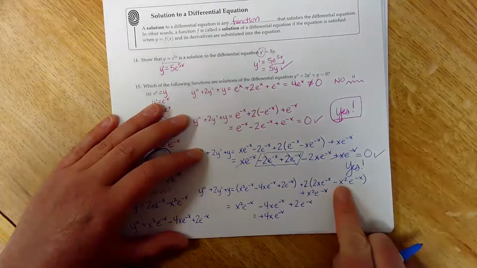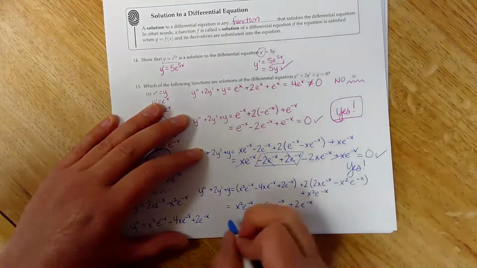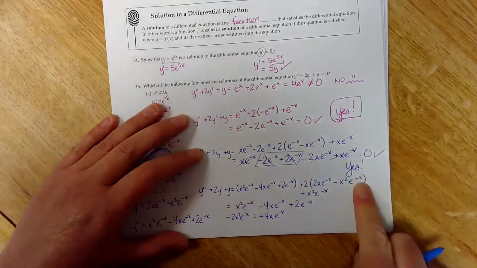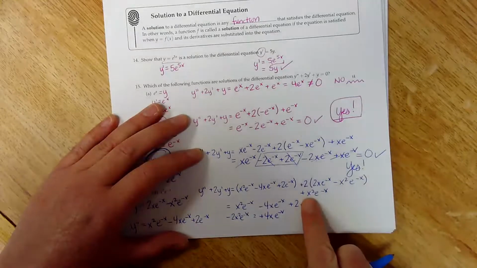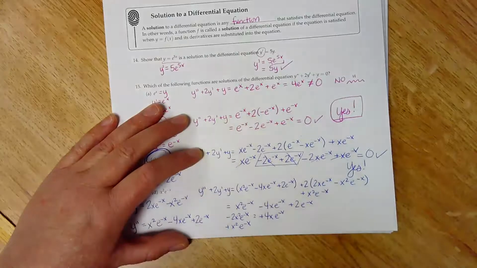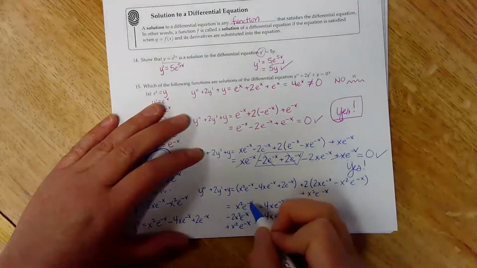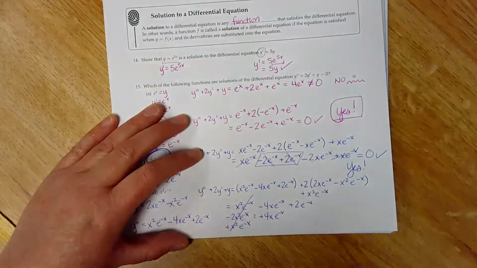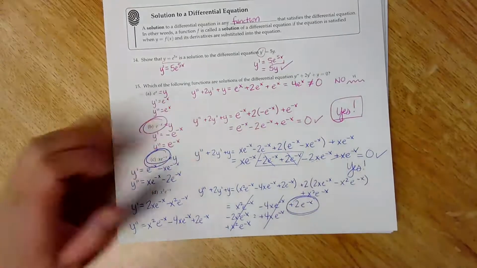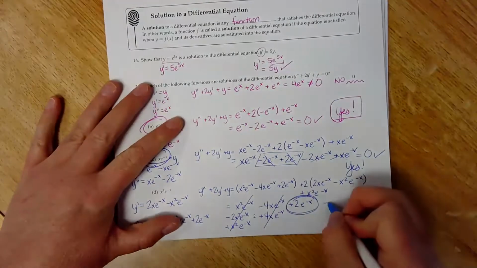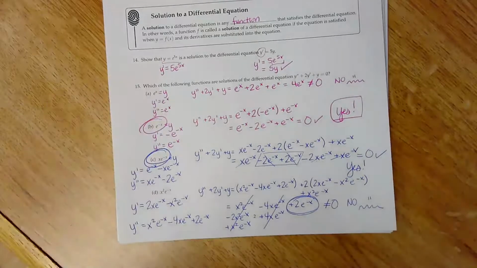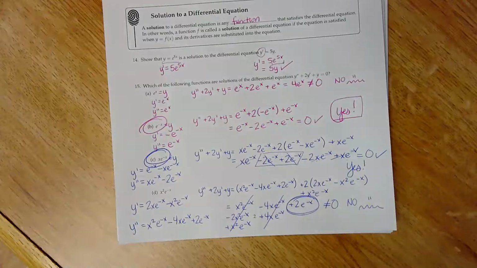And it looks like I have minus a 2x squared e to the negative x out of that, and then plus an x squared e to the negative x. Okay, so those are all my terms. So it looks like all my x squared guys cancel and all of the x e to the negative x's go away. But I'm left with this 2e to the negative x. So this is not equal to 0. So no, this is not a solution. All right, so there are just two solutions here, B and C.